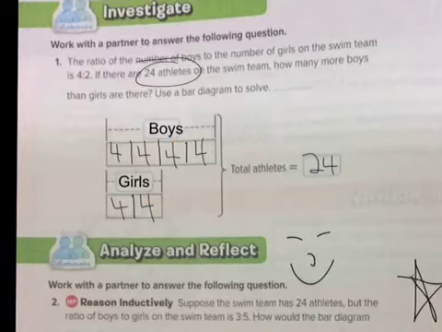There they are. Okay, so that means that for every 16 boys, I have 8 girls. So use the bar to solve the diagram. What is the question? How many more boys than girls are there? Well, clearly, right here there's 8 boys and girls, but there's an additional 8 boys. And there you have it. Okay, moving on to question 2.